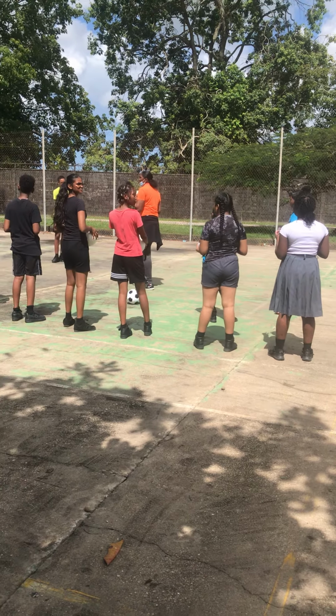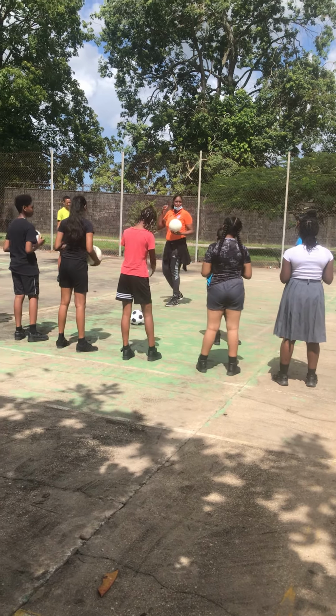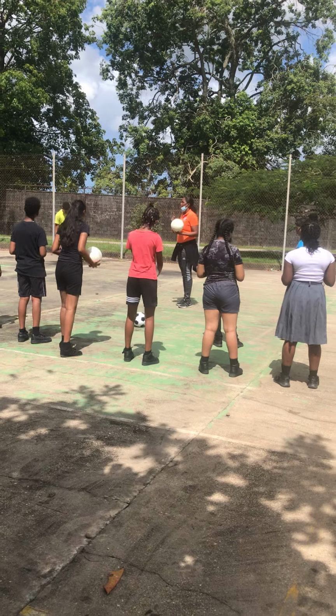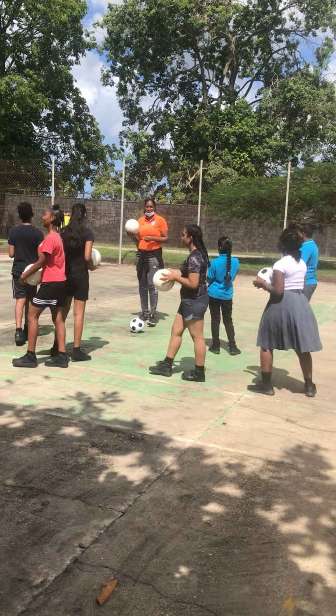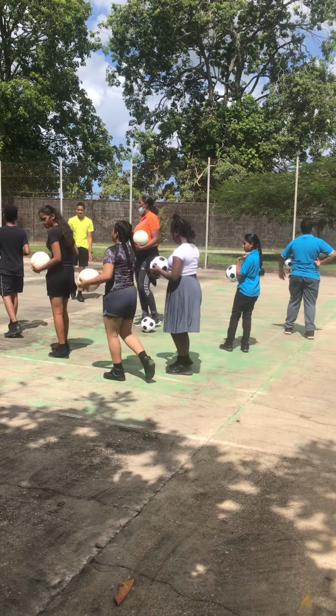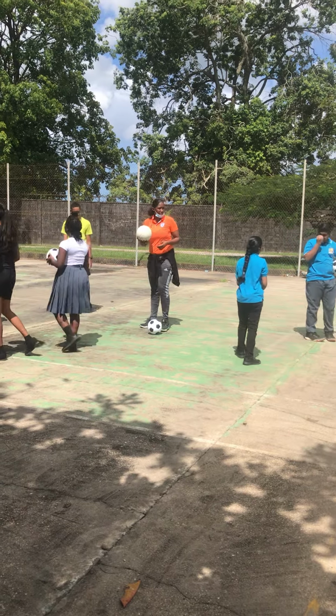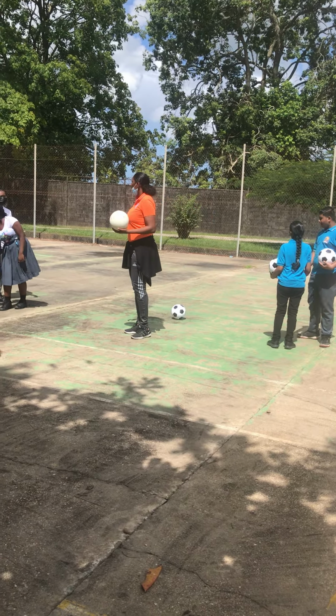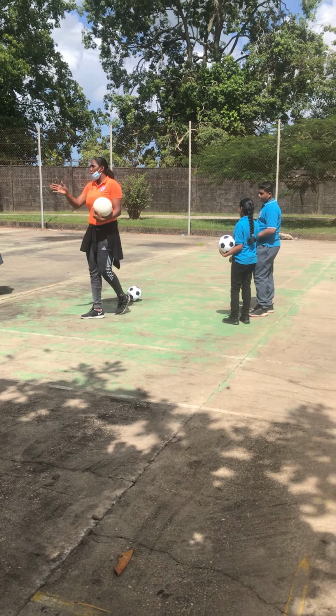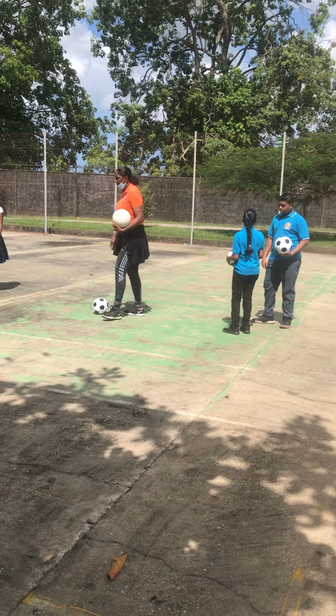All right, so if we can just get in pairs, just want to pair up now. Using one ball. You can just roll the extra ball to the side.